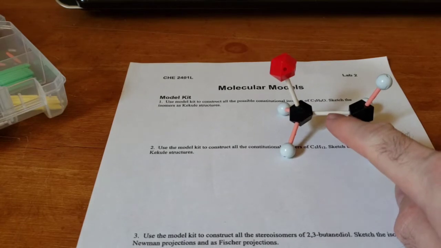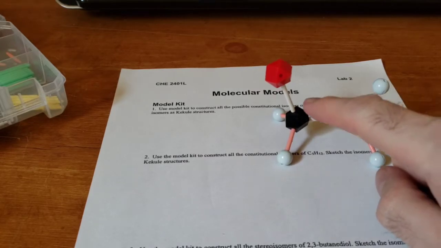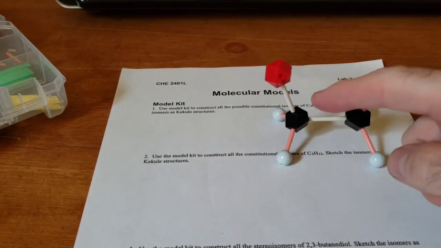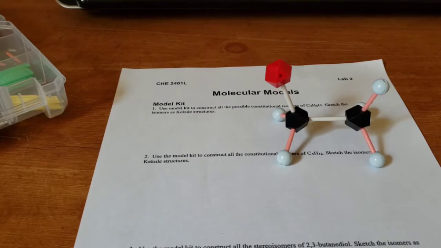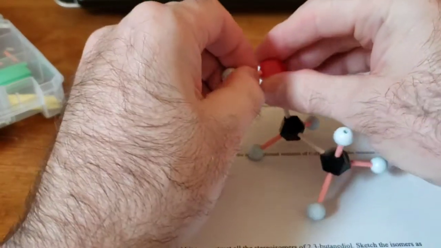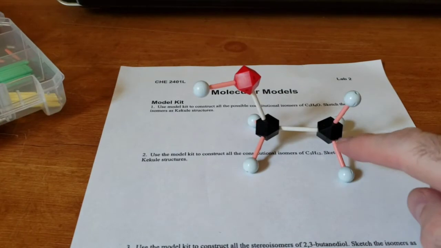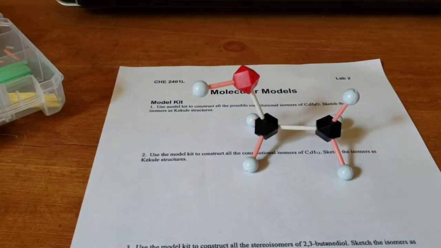The white bonds are longer than the pink bonds in the model kit because the carbon-to-carbon distance, or in fact the carbon-to-oxygen distance, inside a molecule like this of ethanol, these bonds are longer than the carbon-to-hydrogen bonds.